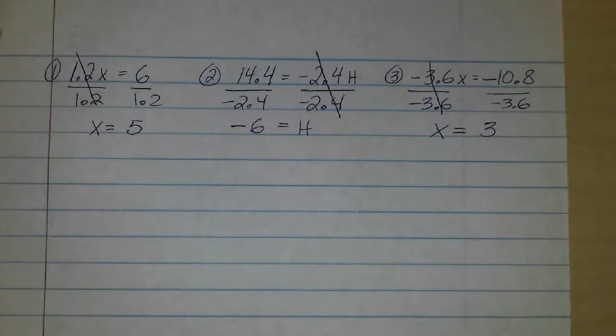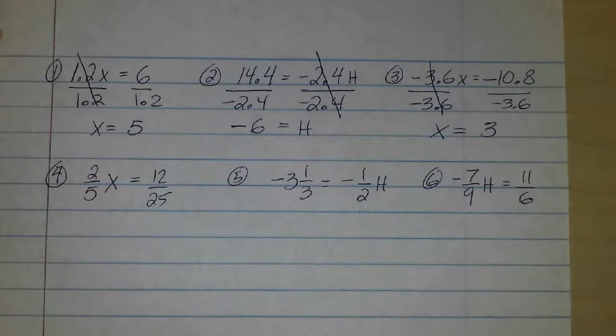Next, we're going to take a look at 3 more problems. This time, we're going to deal with ones that have fraction coefficients. Okay, so here are 3 problems. Go ahead and write them down, and then when you're ready, press play, and we'll go over how to do these.